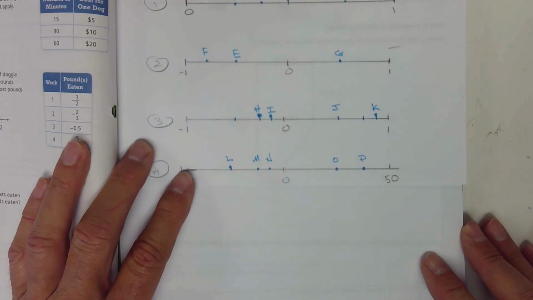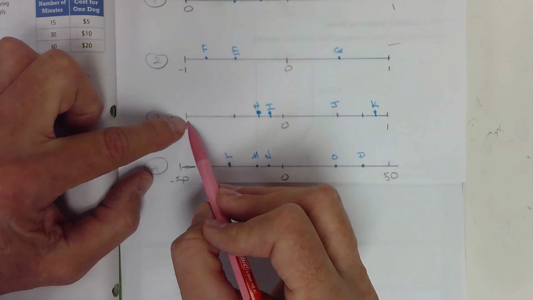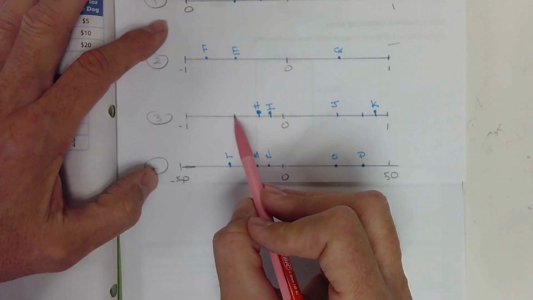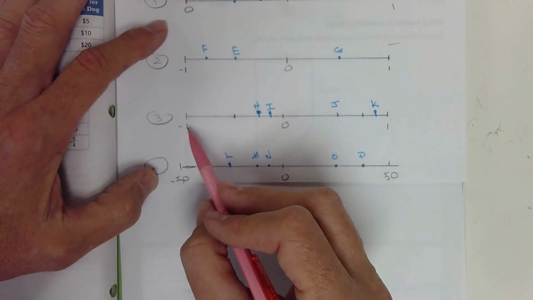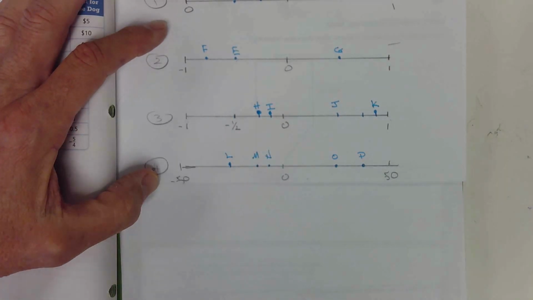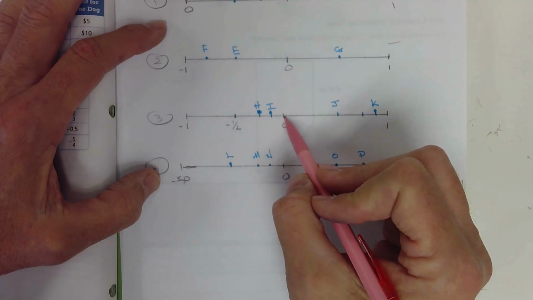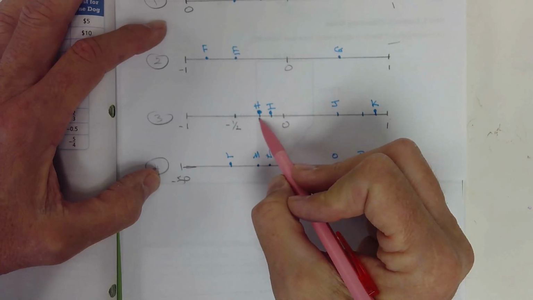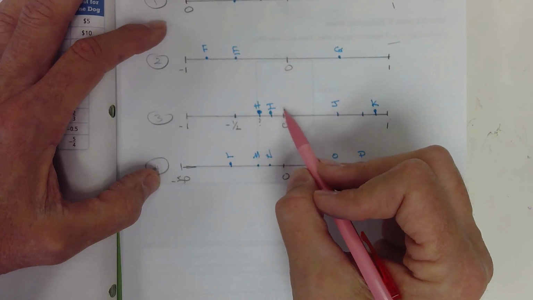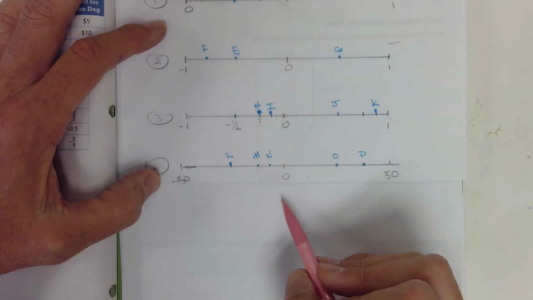Let's look at number line number 3 here. And this gets a little tricky. It's the same thing. Here's a -1, and here's 1. This is 0. So this mark right here is halfway between -1 and 0, and so I'll label that as -1/2. H here is halfway between -1/2 and 0. So you'll have to figure out what H is. And I is halfway between H and 0. Okay, so you'll have to think about that.